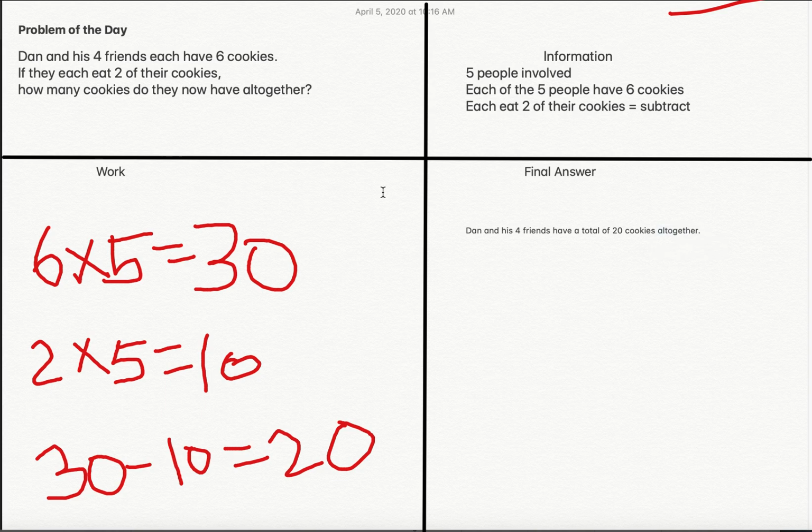That's it. Remember, draw a picture. It makes life so much easier. Okay? You could have, instead of writing the number 6 and the number 2, you could have drawn 6 dots under each person and then just taken away 2 of those dots under each person and then counted all my dots. I wouldn't have been mad either way. But I'm trying to get you to think a little bit more logically with some numbers out there, okay? Trying to move a little bit away from pictures. But there's my problem. Dan and his friends now have 20 cookies.